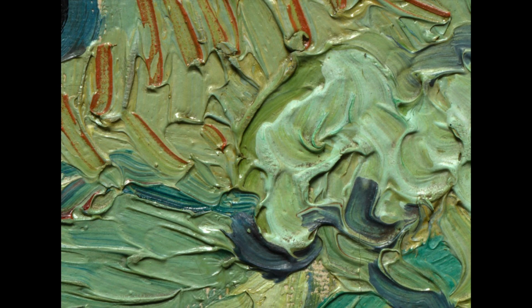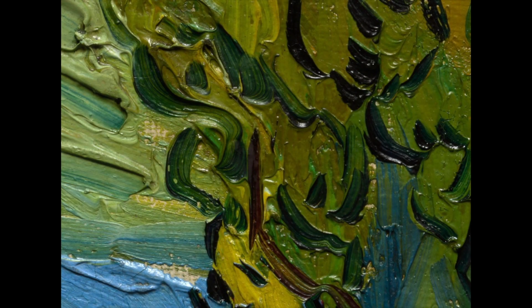And then the next one is a close-up of one of the trees. I think they're poplars. There are some deeper darks, there are some lighter lights, but you can look at some of those greens and blues, and you can see where the colors are the same value and where they're not. The trick is to make sure that colors that are the same value are touching.